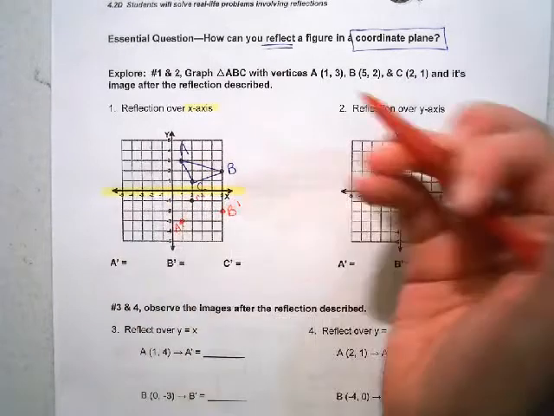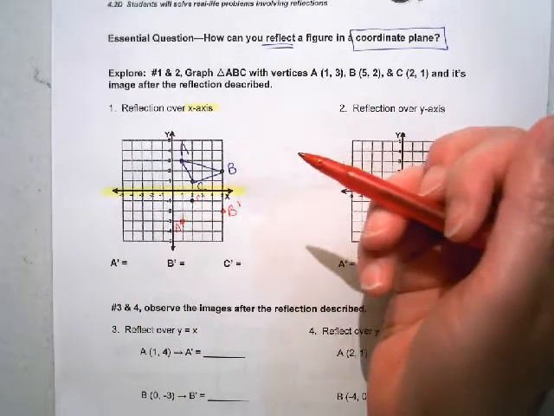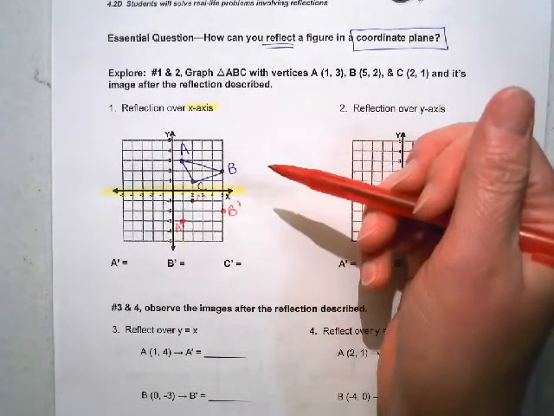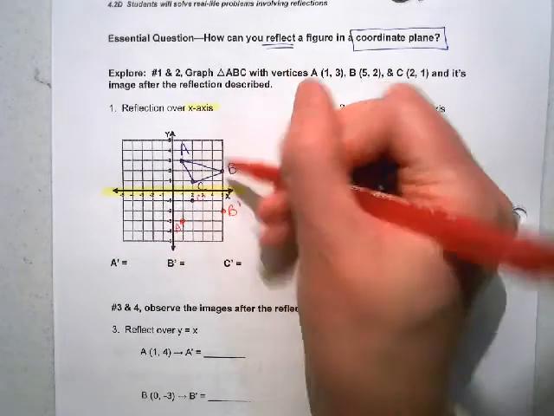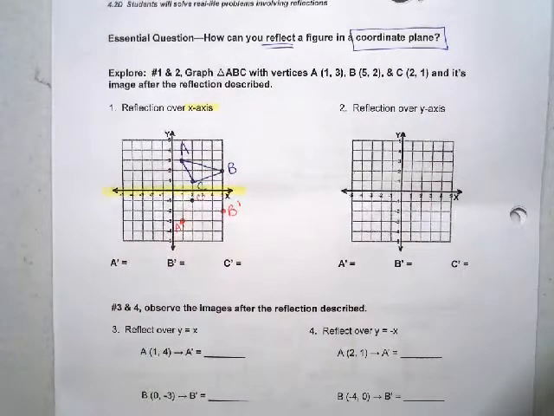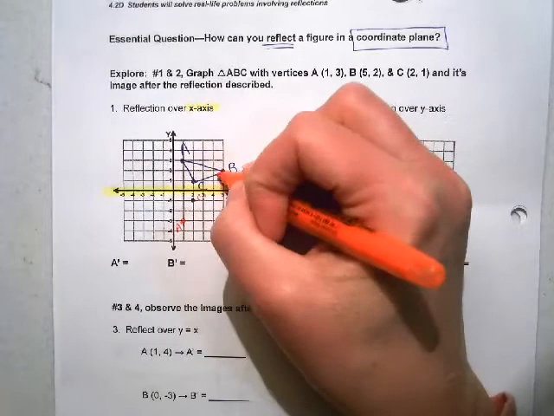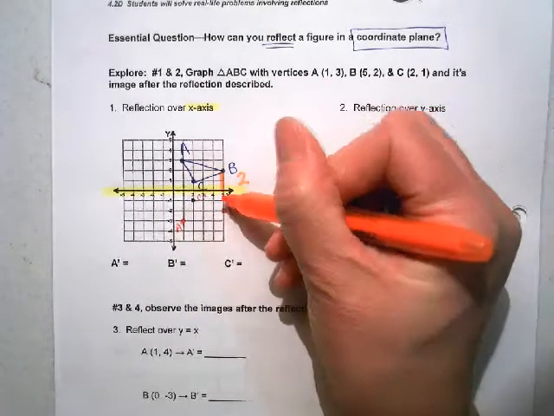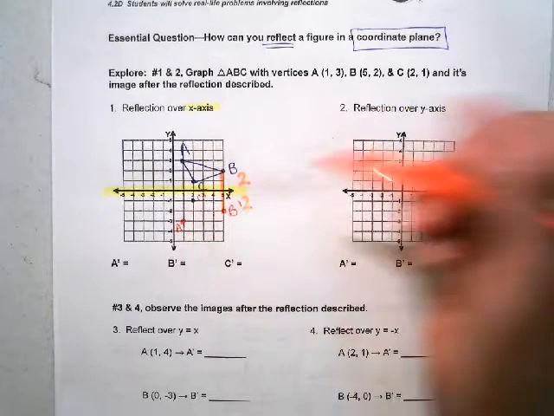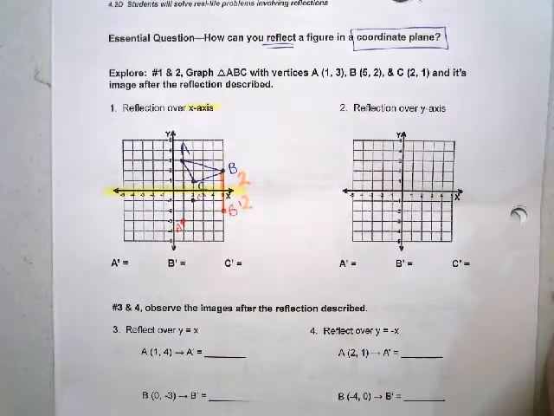If we were in class, I would have you fold your paper and see if you could see through. But what I want you to notice is the distance that B is away. This distance right here is 2, so it's going to go 2 in this direction, because remember, distance is preserved.